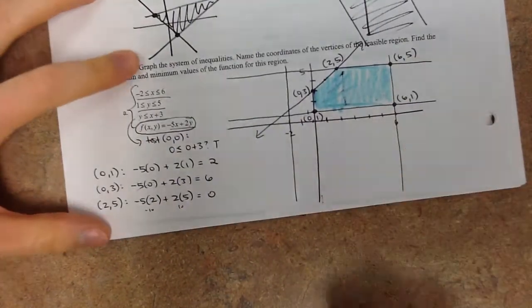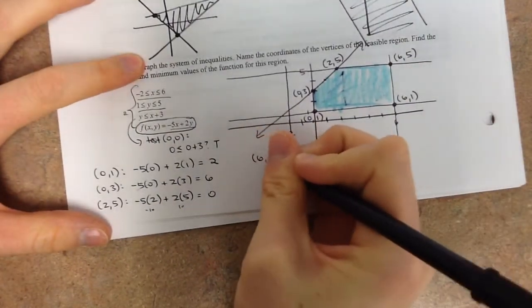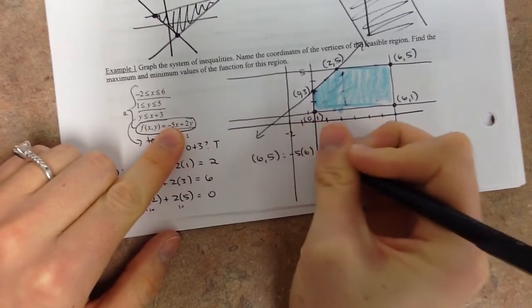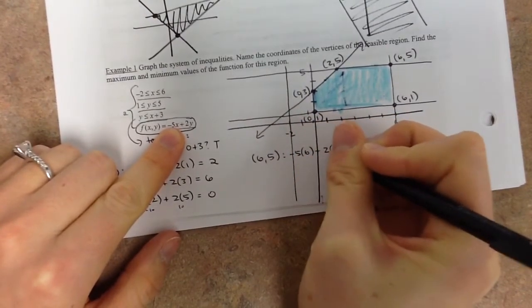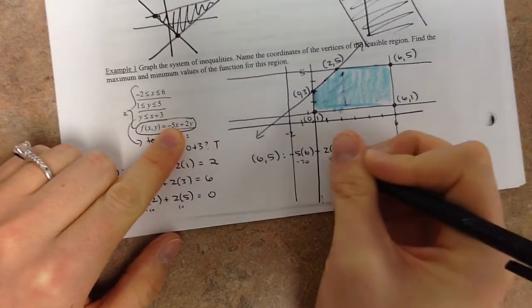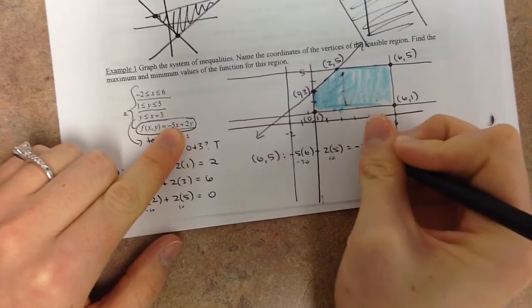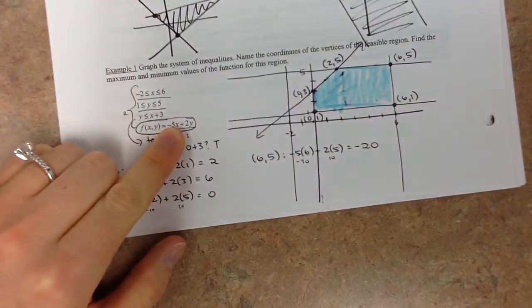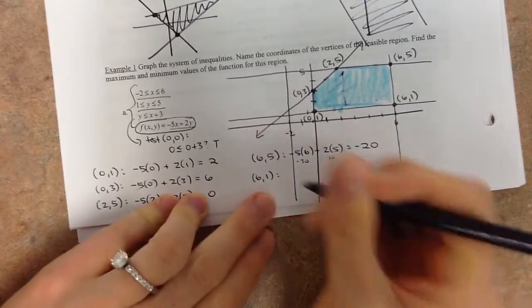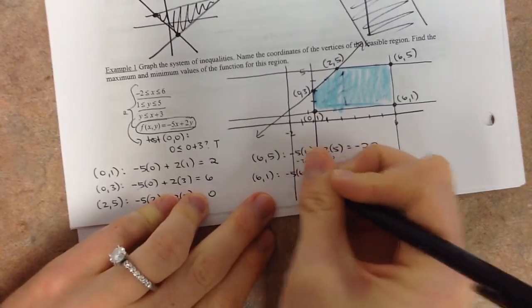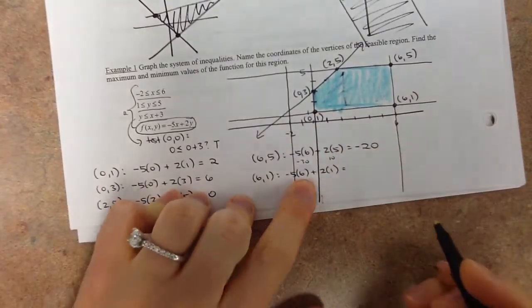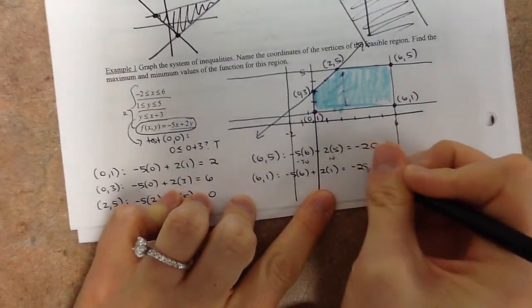Next one is up here, 6, 5. So plug that in, so negative 5 times 6, and then plus 2 times 5. So negative 5 times 6 is negative 30. Plus positive 10, so I get a negative 20. And then last is 6, 1. So I plug in negative 5 times 6, and then plus 2 times 1. So this is a negative 30 and a positive 2, so that gives me a negative 28.